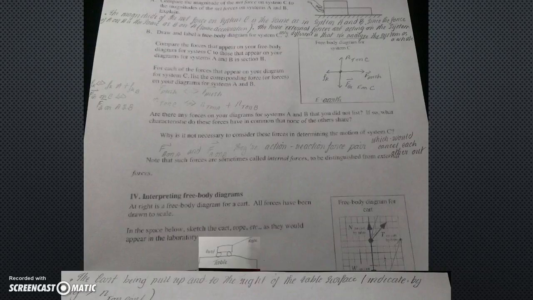So I did not include the force of B on A or the force of A on B, since they're an action-reaction force pair, which we learned in class that they would cancel one another out and do not have anything to do with the net force of the system.